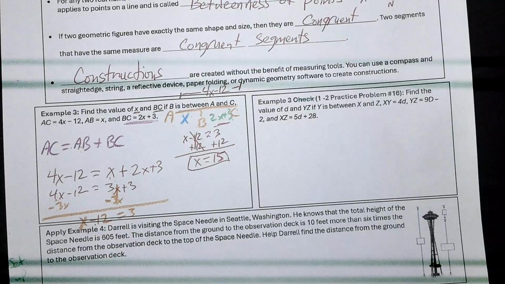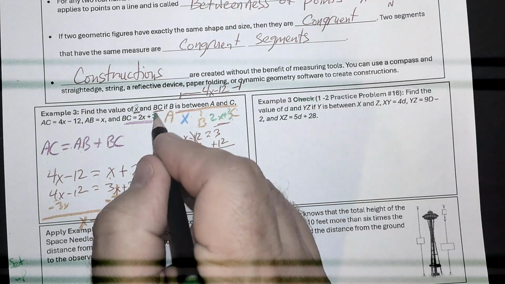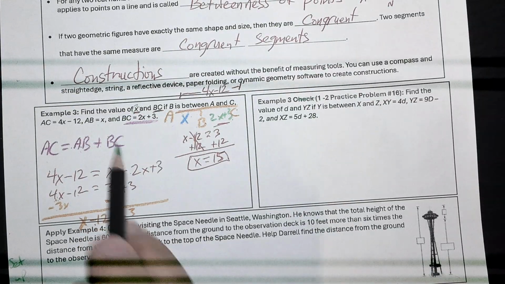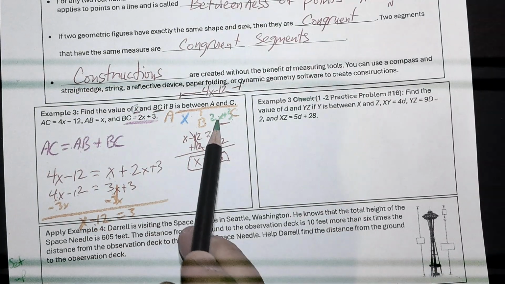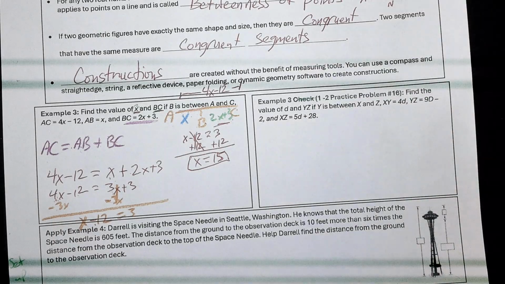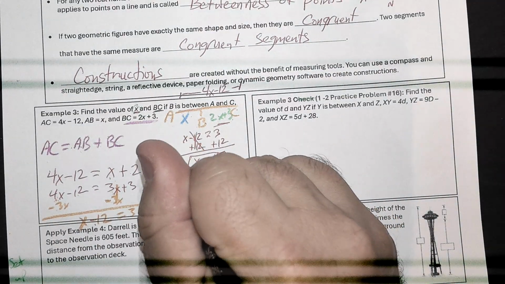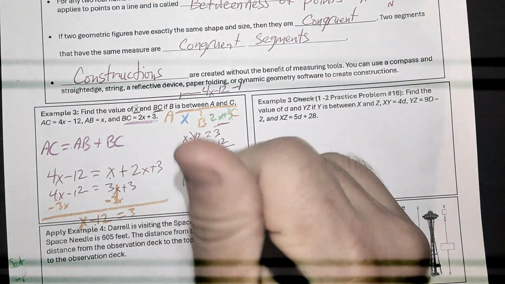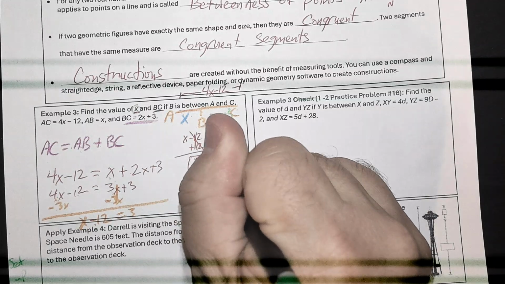Now they asked for x, so we've got that part. Now we need to give them BC. BC was 2x plus 3. So BC equals 2x plus 3.